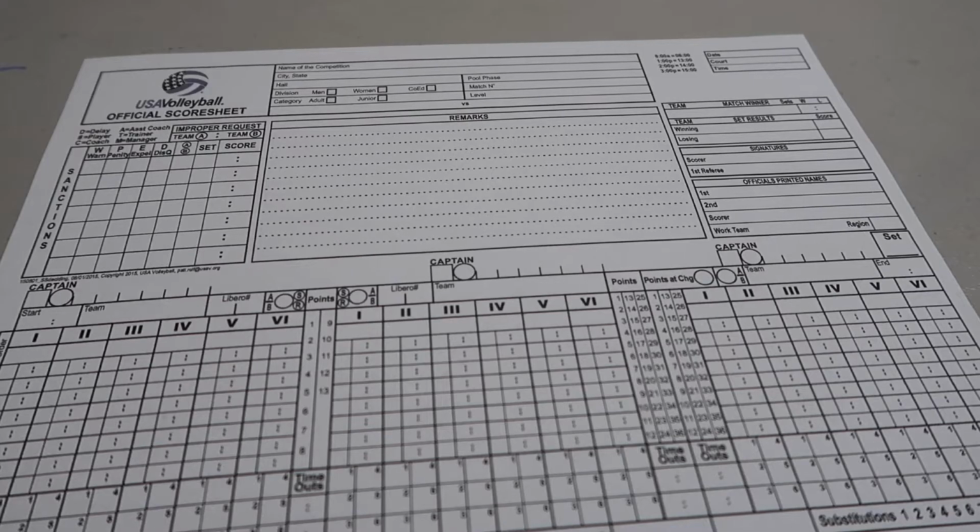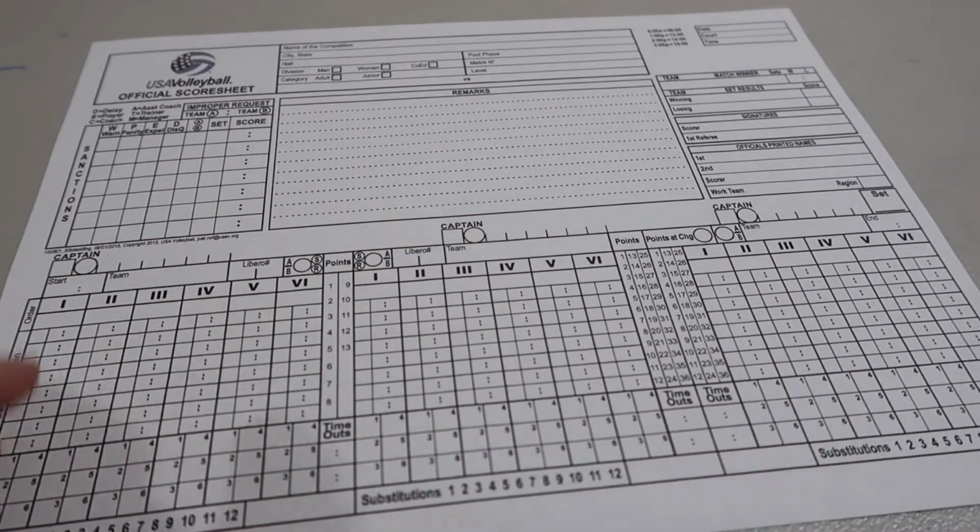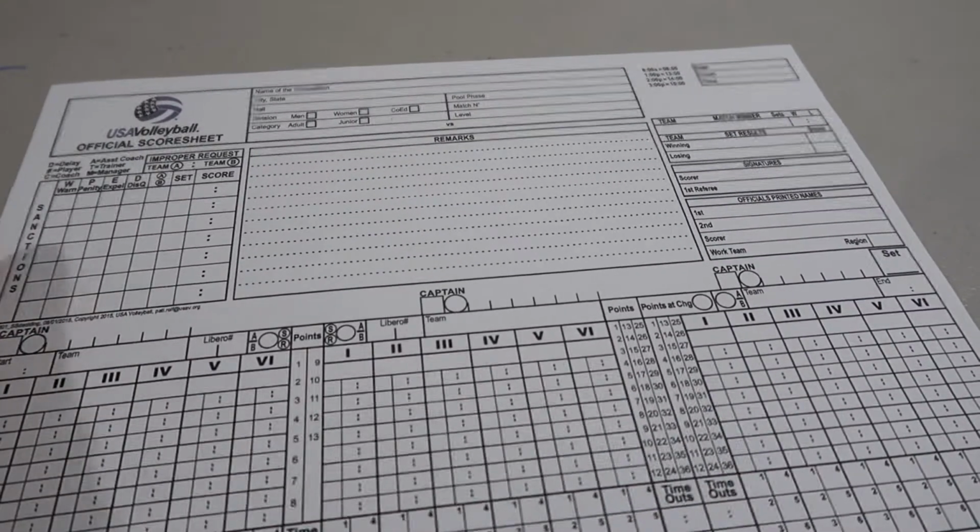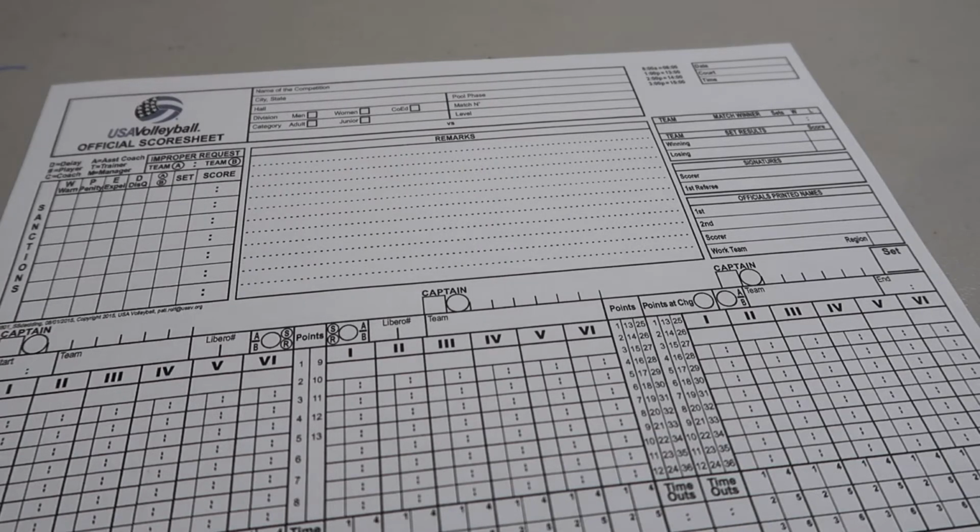So this is what the deciding set score sheet looks like. It is very similar to the regular set, so the non-deciding sets. The only big difference you'll see is down here there are 3 columns instead of 2. A lot of times this will be printed on the back of a non-deciding set score sheet, but I'm going to go through and show you how we fill this out.